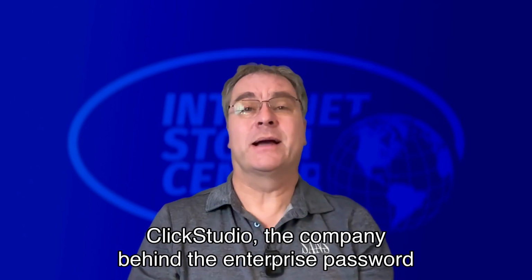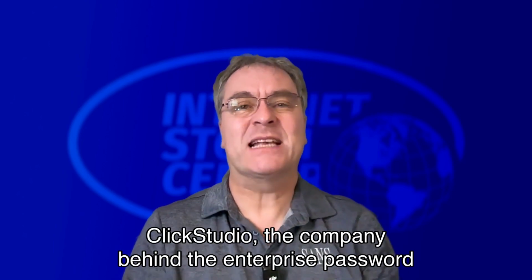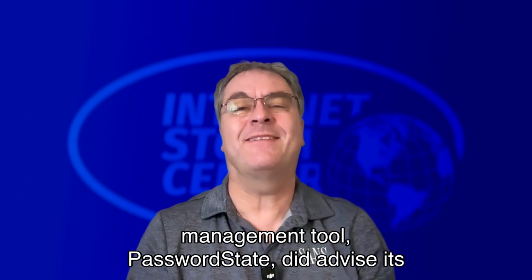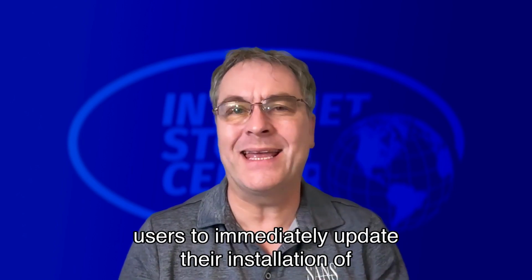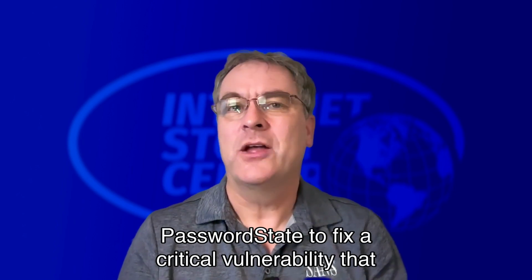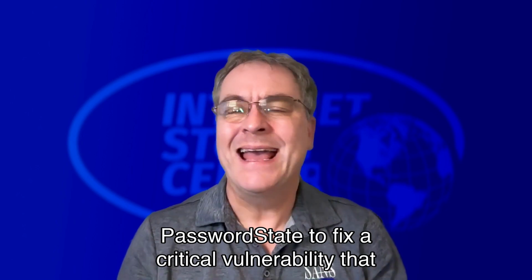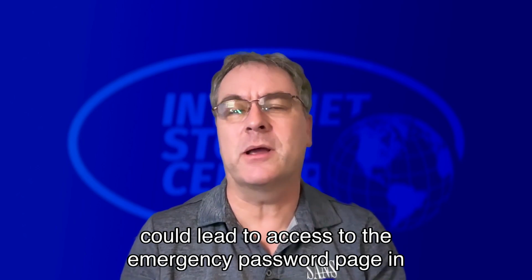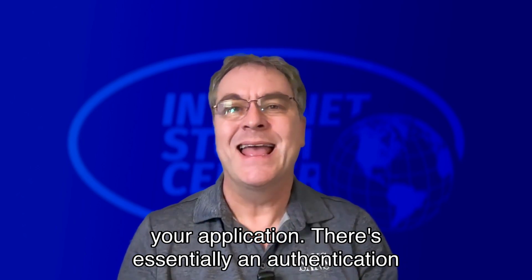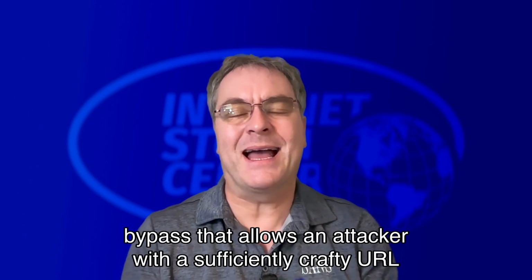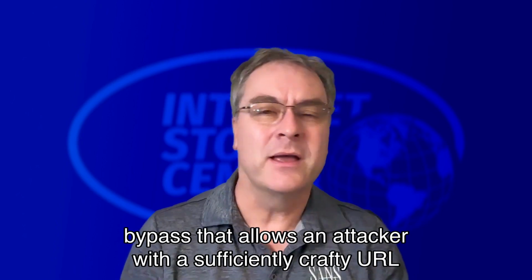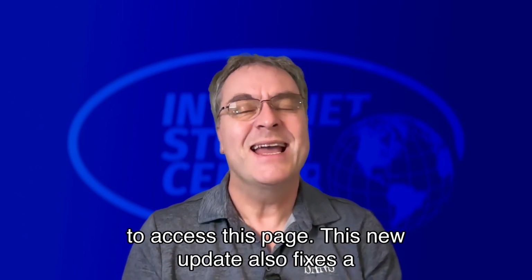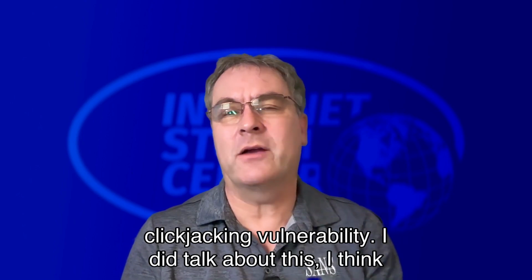And Click Studios, the company behind the enterprise password management tool Passwordstate, did advise its users to immediately update their installation of Passwordstate to fix a critical vulnerability that could lead to access to the emergency password page in your application. There's essentially an authentication bypass that allows an attacker with a sufficiently crafty URL to access this page. This new update also fixes a clickjacking vulnerability.